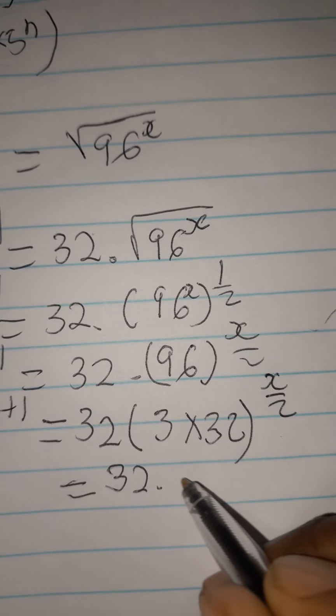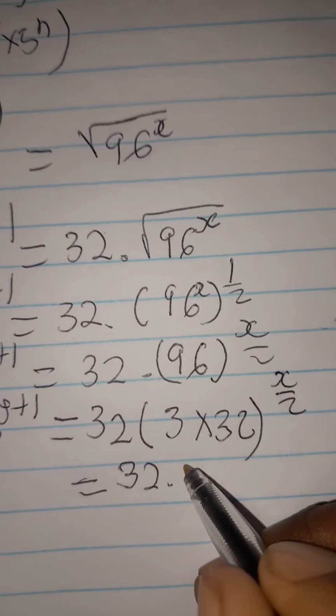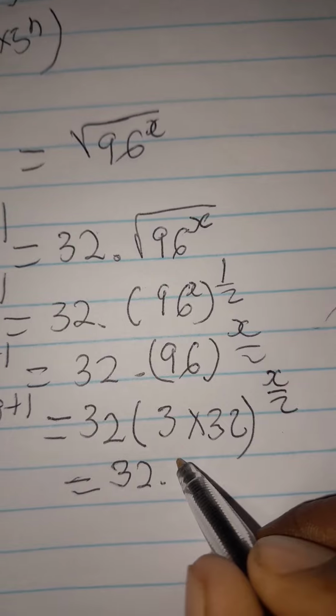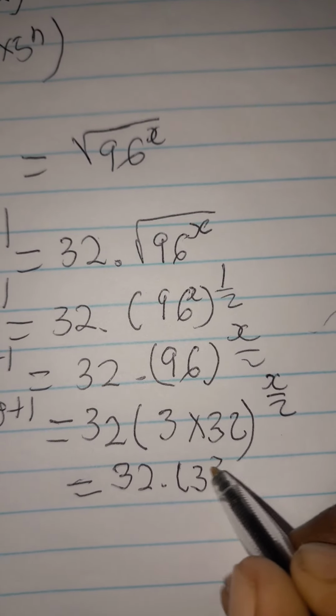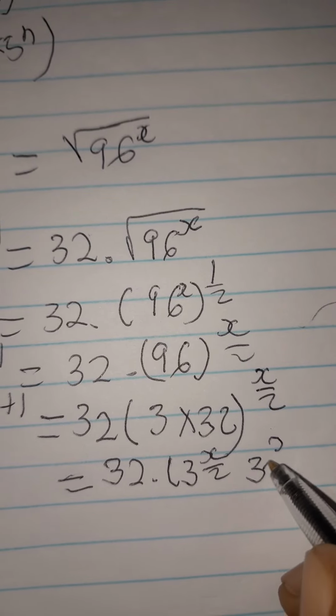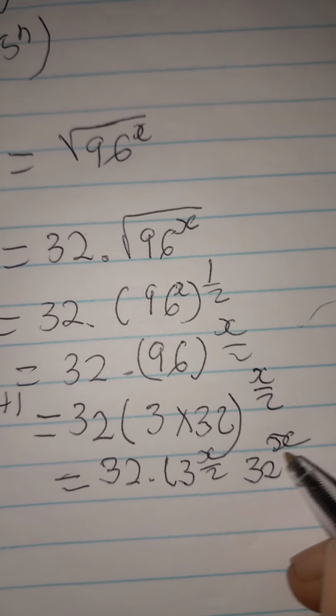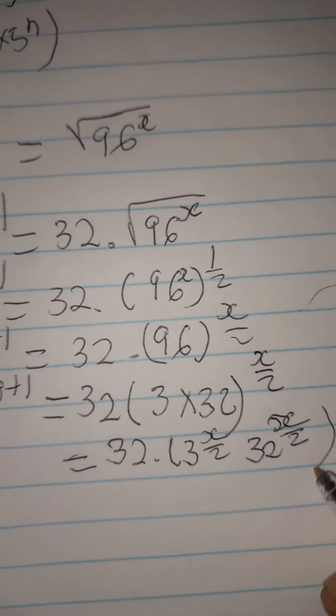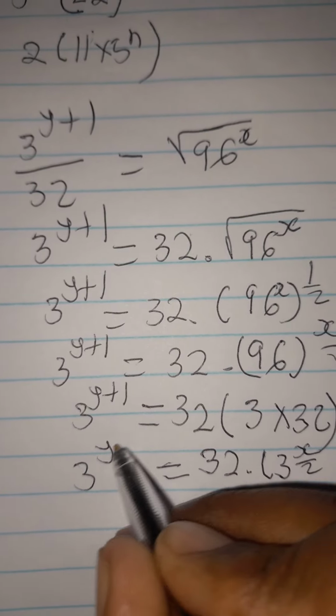Okay, we need to follow the rules of exponents here. This will be 3 to the power of x over 2, and this will be 32 to the power of x all over 2. Okay, so we have 3 to the power of y plus 1.